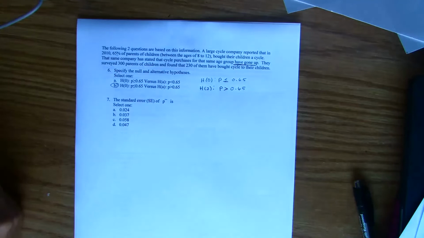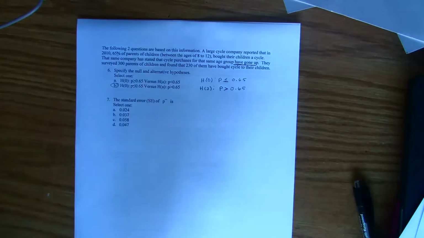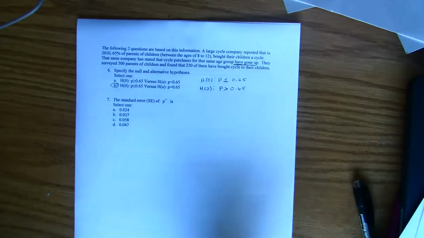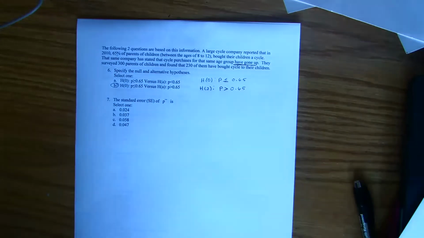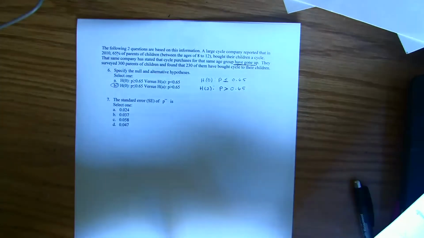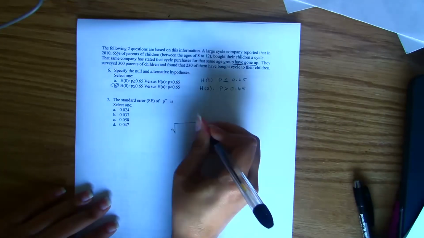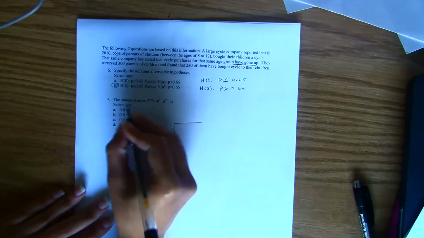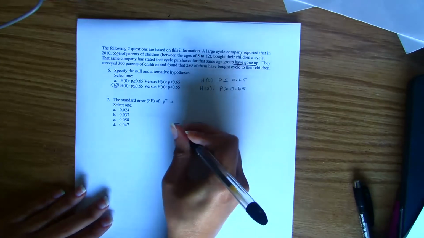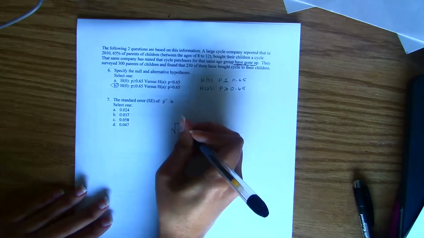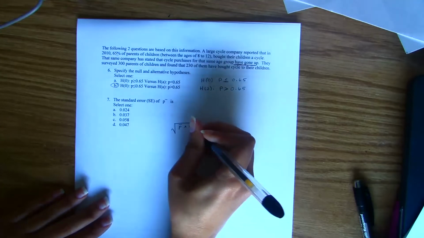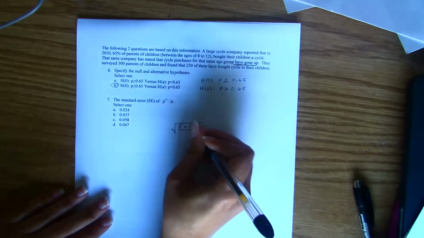The next question is asking for the standard error. So the standard error formula is something that you should know. You know what, I'll just write it out right here. So it's the square root. But since we're looking for the standard error of p-bar, it's going to be p-bar times 1 minus p-bar, all divided by n.